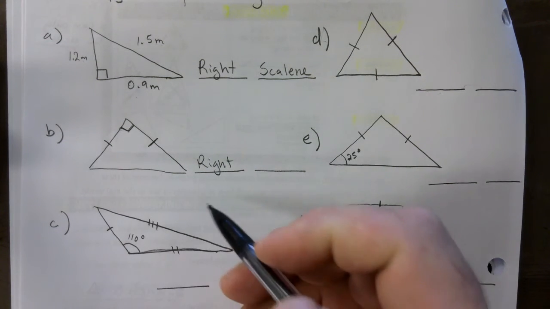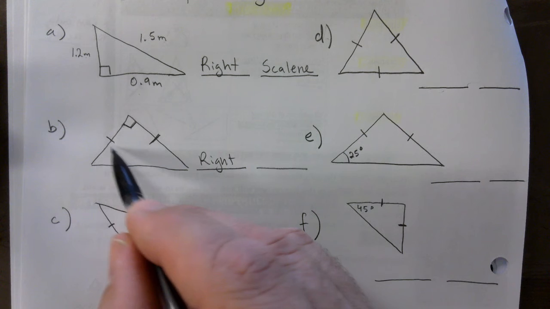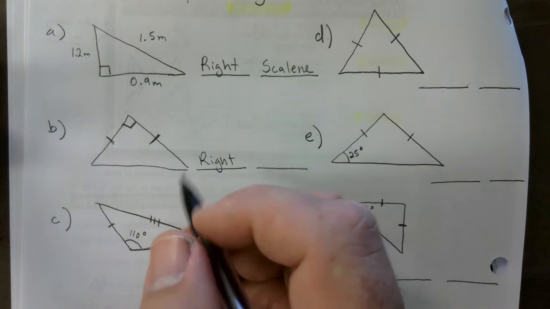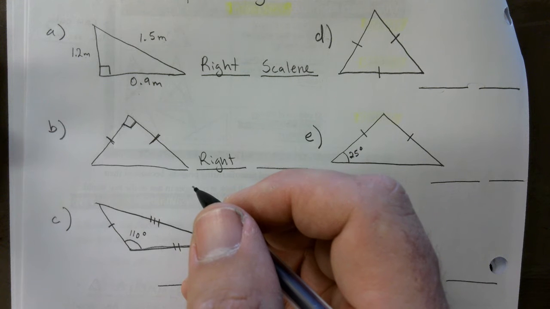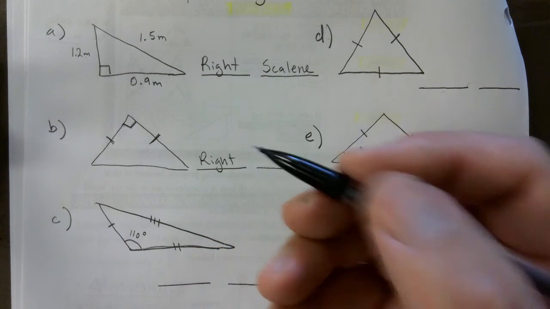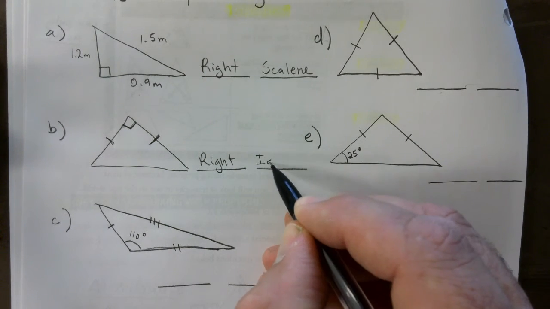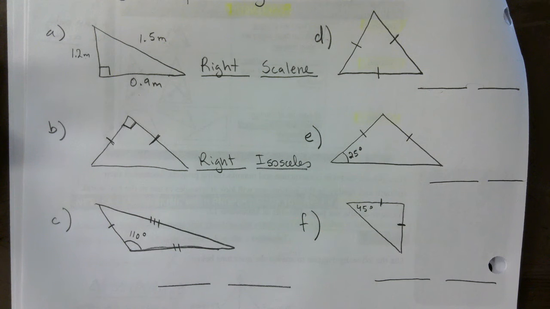What else can you tell about the side lengths? It has two sides that are the same. So Ben? Isosceles, yeah. You don't use those words on a daily basis. I don't think it comes up in regular conversation with your friends. So it's a right isosceles triangle. You're right.